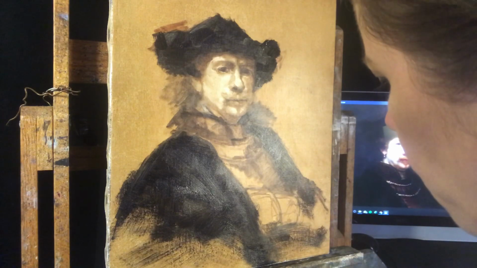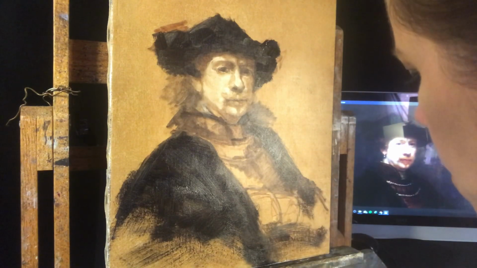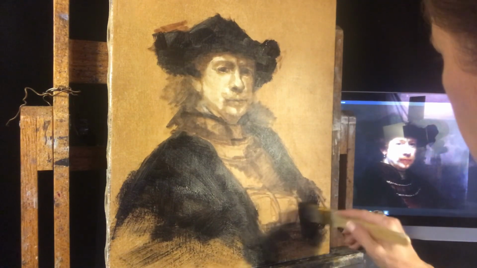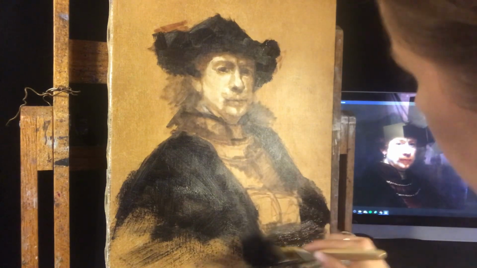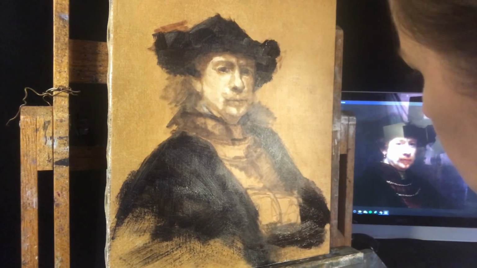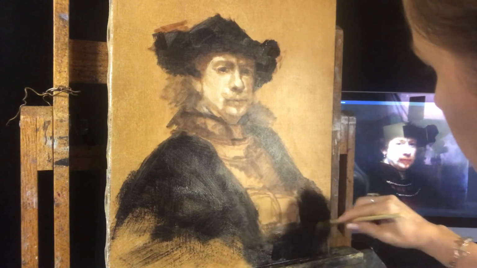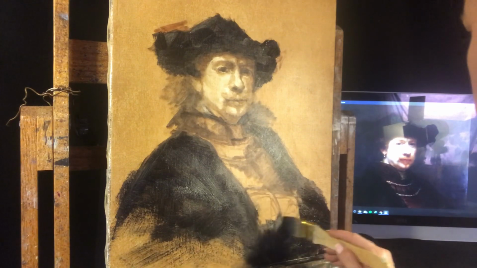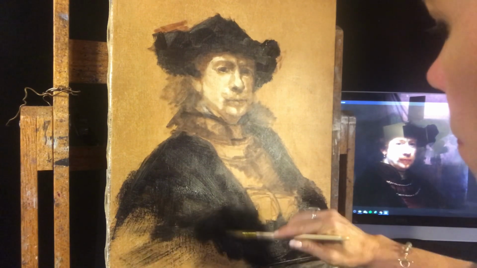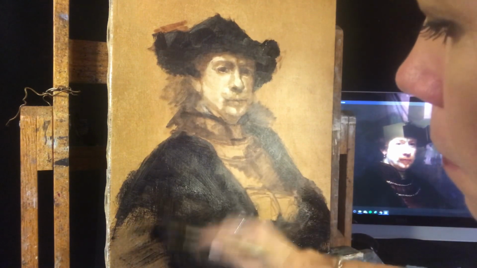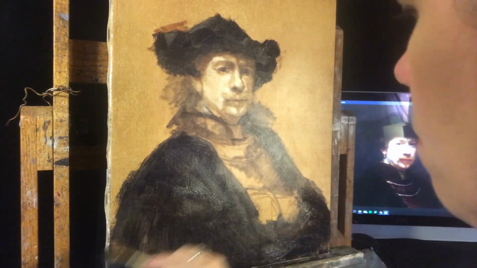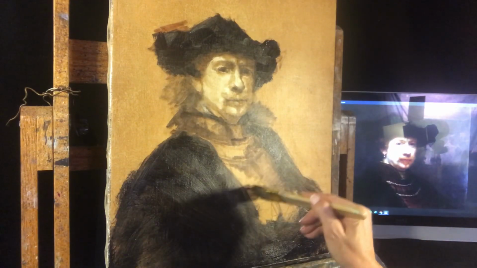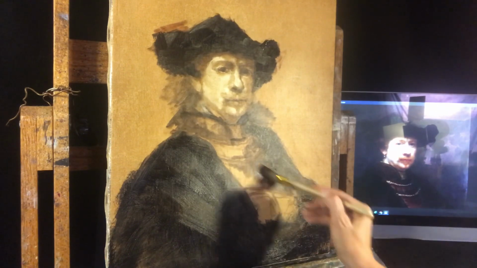The whole passage down here is very dark. A little more blue. Okay. All right, that's fine for an undercoat. This gives us a good strong value base to work from as we move forward.